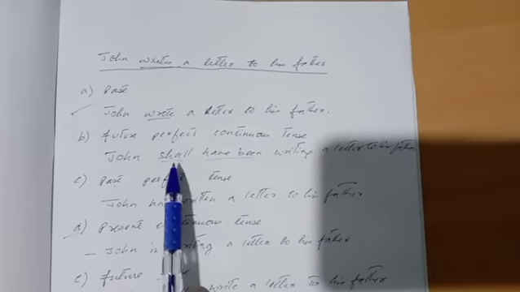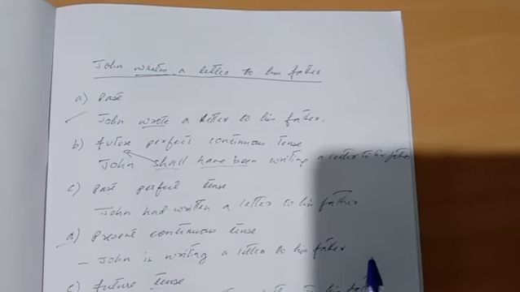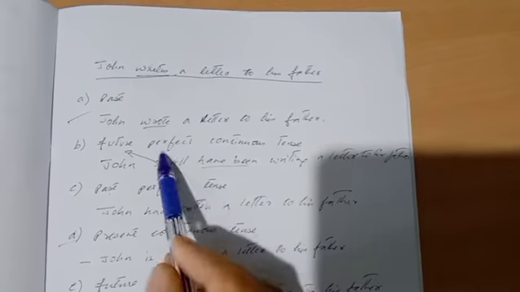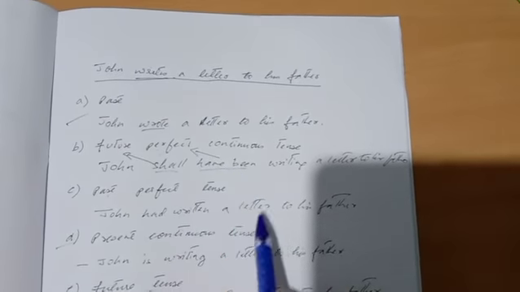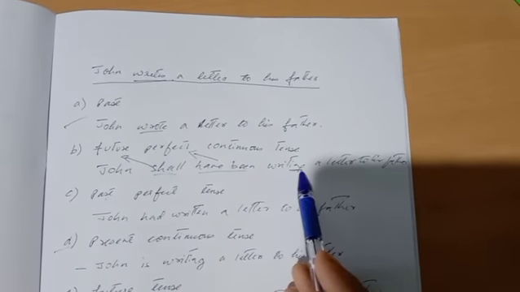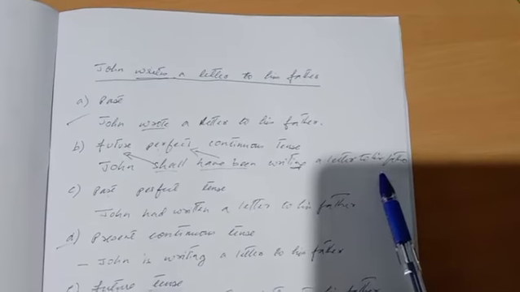Then to make it into future perfect continuous tense. For future, we add shall here. What makes the sentence perfect? It becomes have been. This makes the sentence perfect. Continuous is writing. We added ing here. Then John shall have been writing a letter to his father.